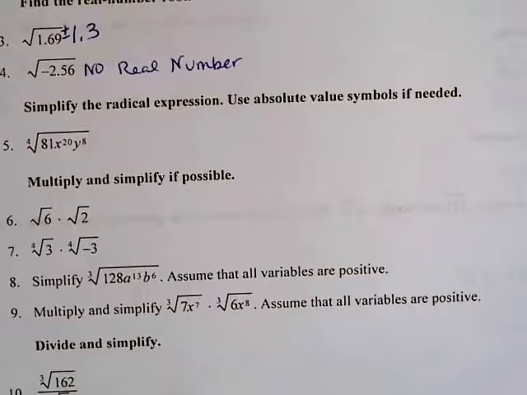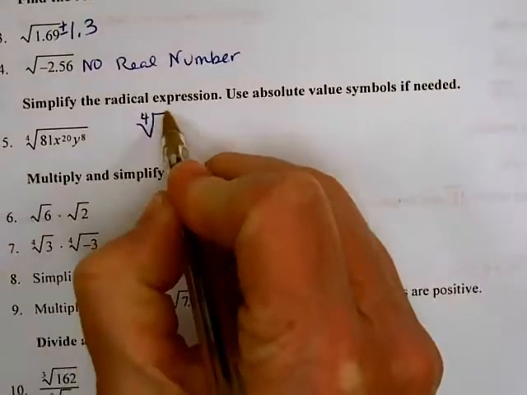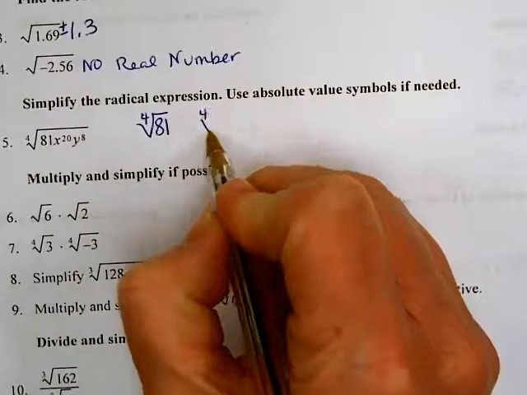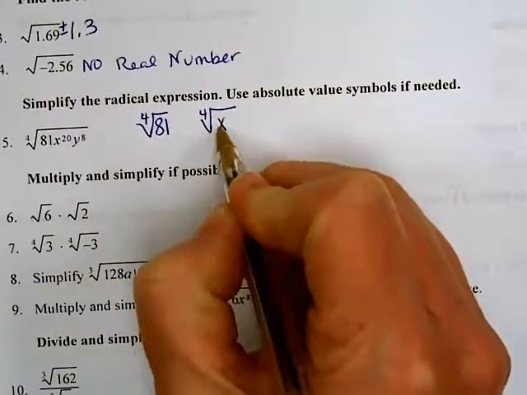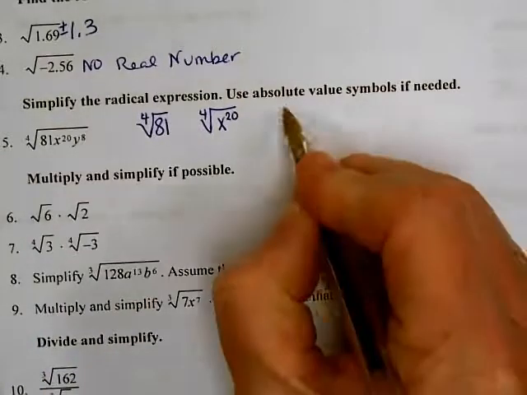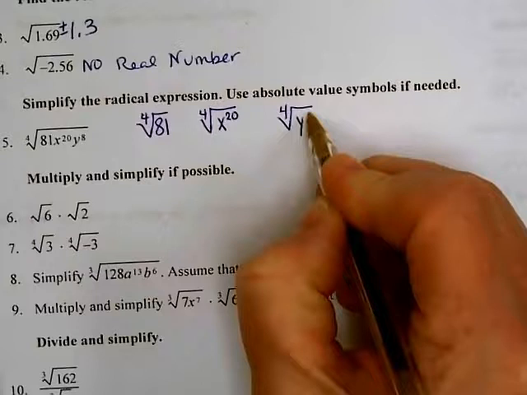The next one says simplify the radical expression, use absolute value symbols if needed. The fourth root of all of this. Is 81 something that has a fourth root? Yes. What about x to the 20th? Can you take the fourth root of that? Is the exponent 20 divisible by 4? Okay, that'll work. And the fourth root of y to the 8th.